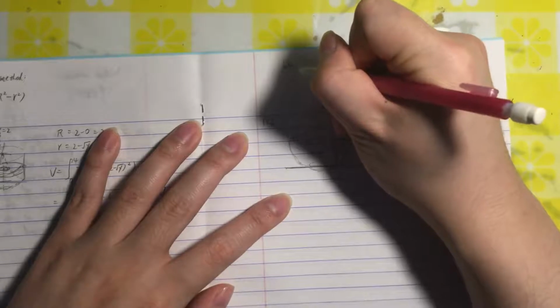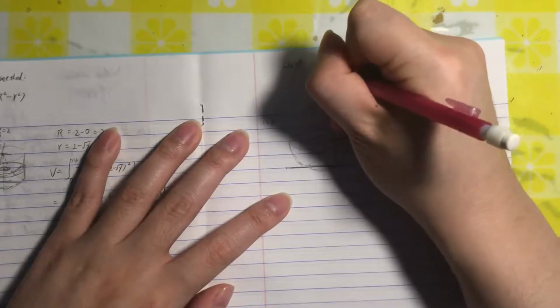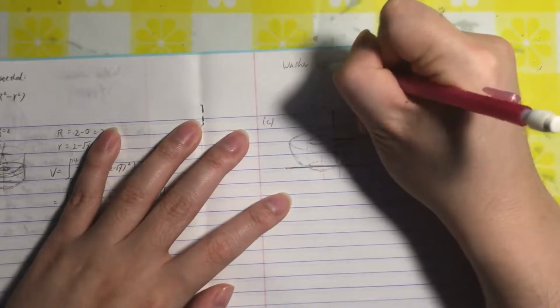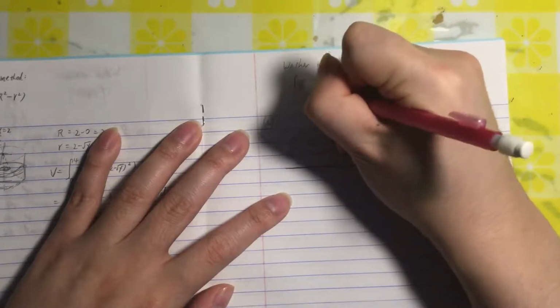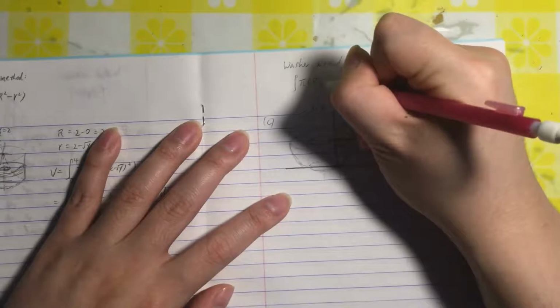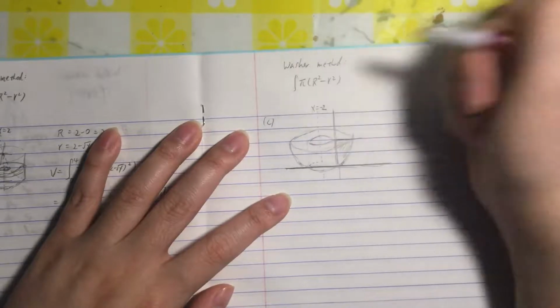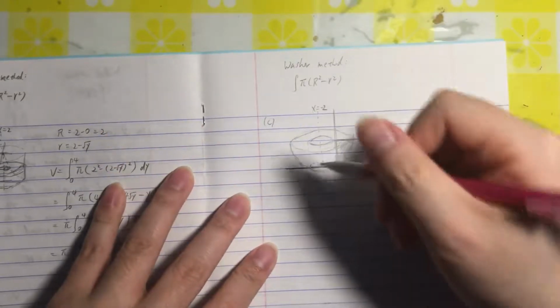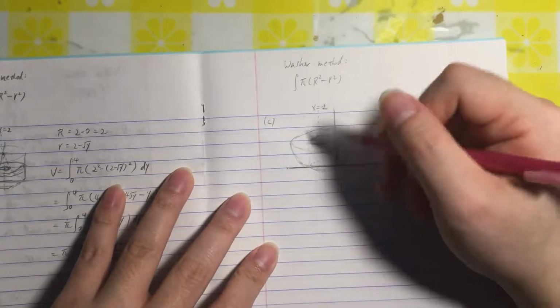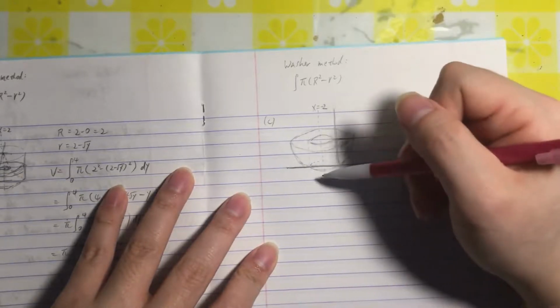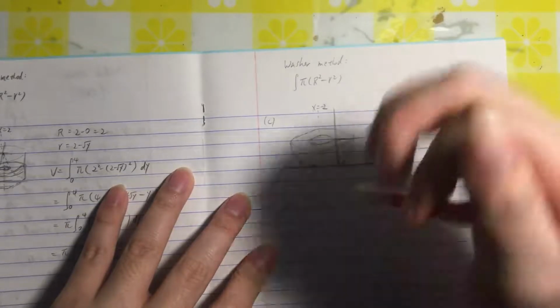If there's a hole inside, we must use washer method. If there's no hole, use disk method. Washer method is integral of pi times outer radius squared minus inner radius squared. And since the center is a vertical line, we take antiderivative with respect to y.